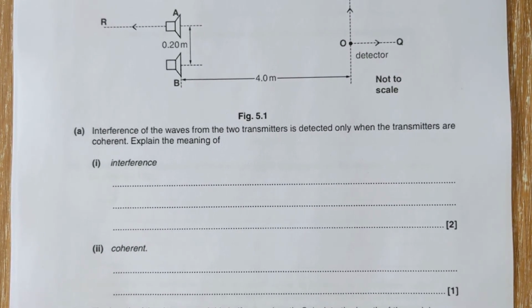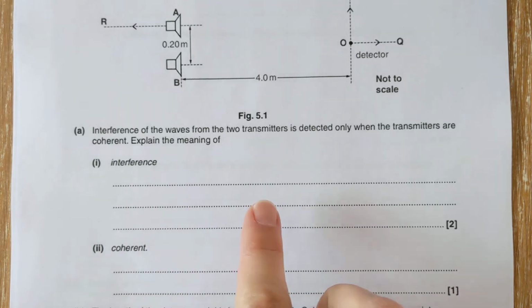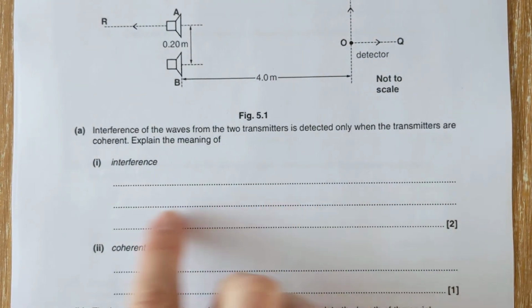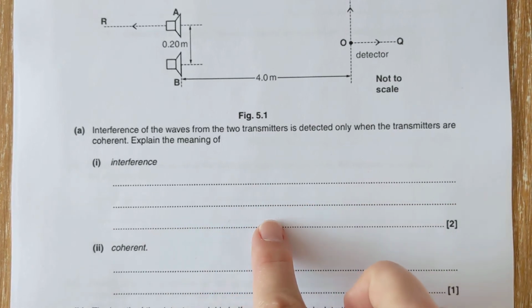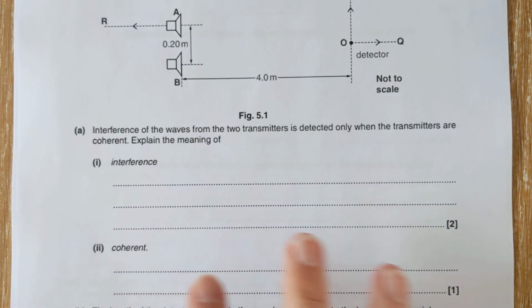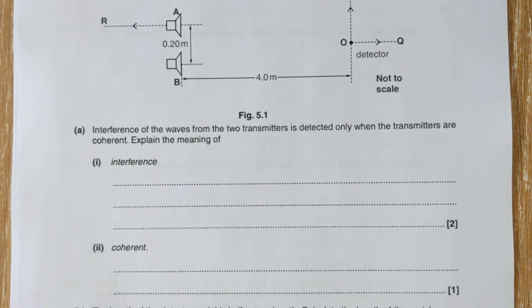You will, of course, have written all of that in your explanation, so you will be covered. But if it was me, I would also have said this happens when the waves are coherent. It leads to a fixed pattern of maxima and minima. I'd have put all of that in to make sure I got the marks there.